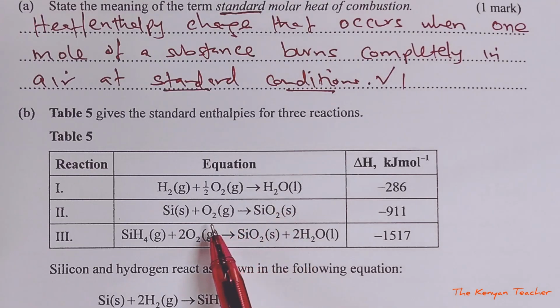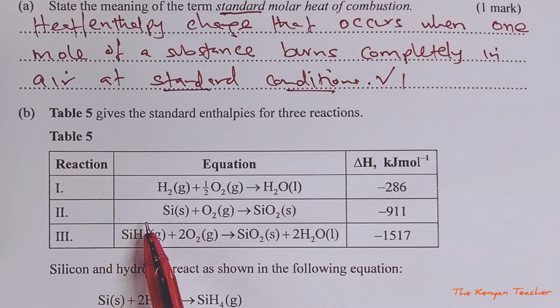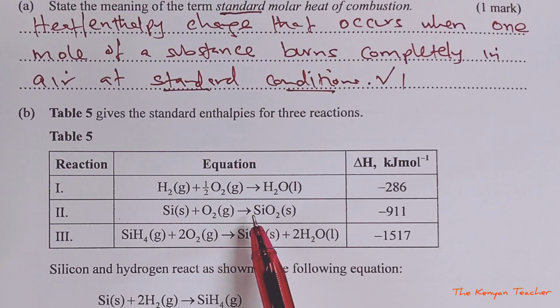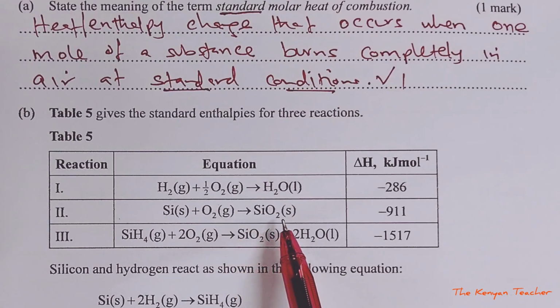Moving to reaction 2, we can call this the molar heat of combustion of silicon, because we are burning 1 mole of it in excess oxygen. Again, this can also qualify to be called the molar heat of formation of silicon 4 oxide.